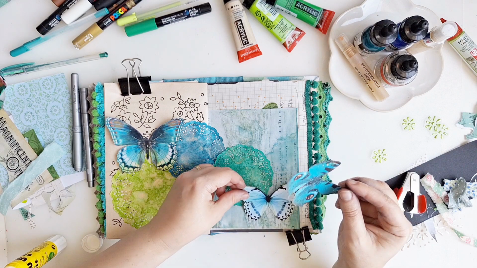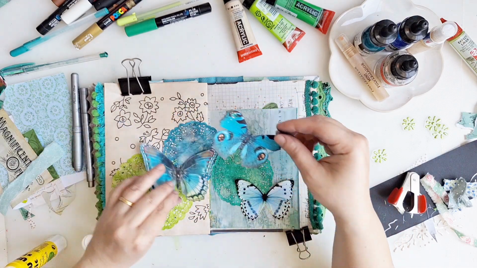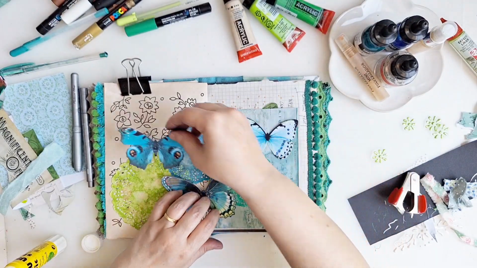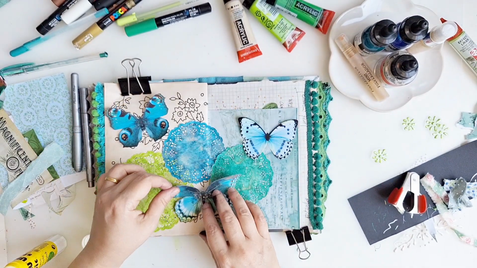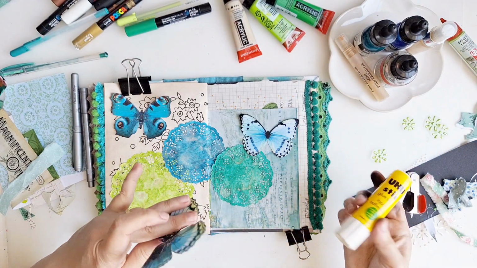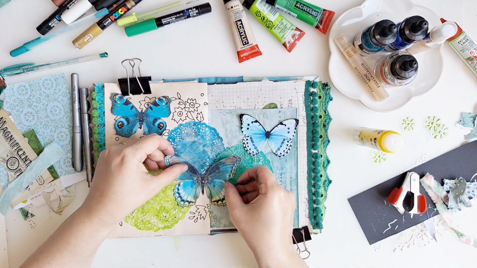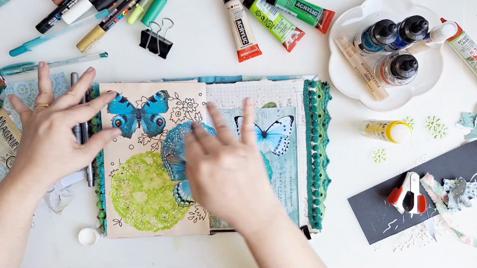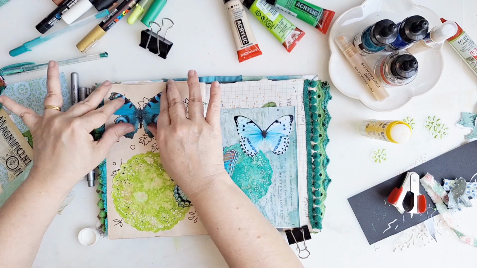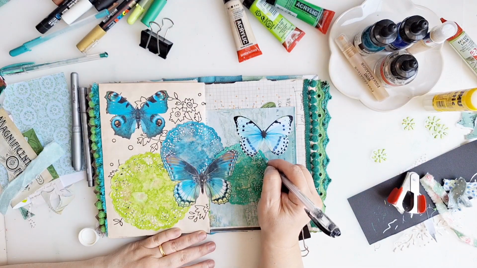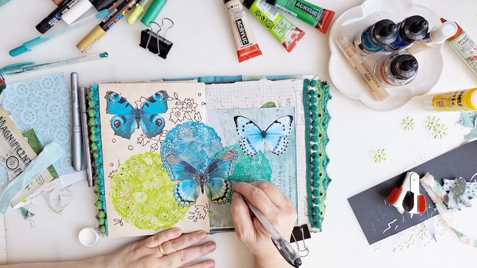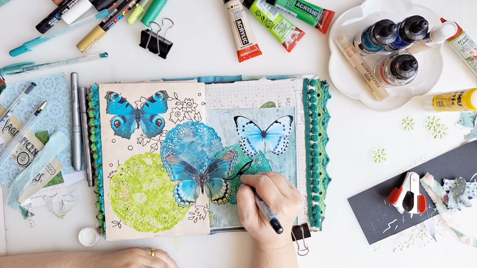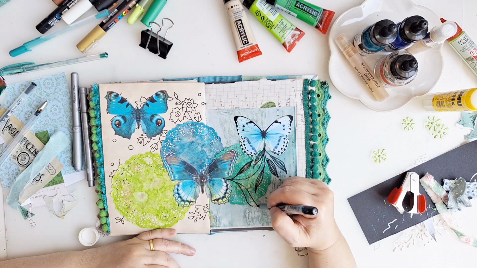Now I'm going to play with the butterflies and see where I want to position them, and I play around and finally decided where they should go, and I start gluing them down also. And now I want to create an element similar to the one in the first spread that connects all the butterflies in this spread.